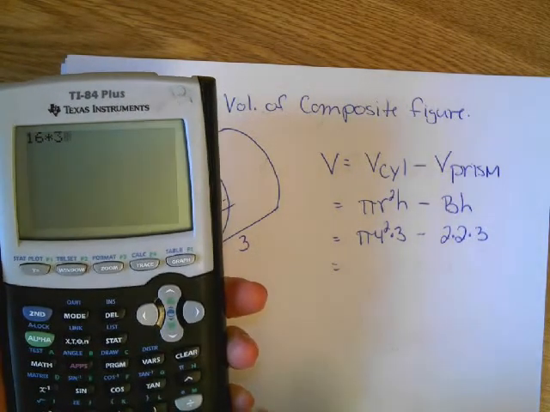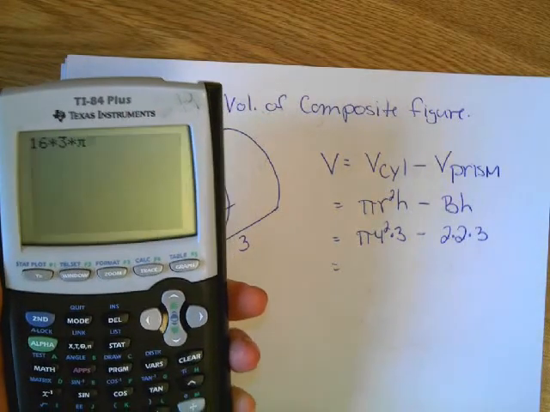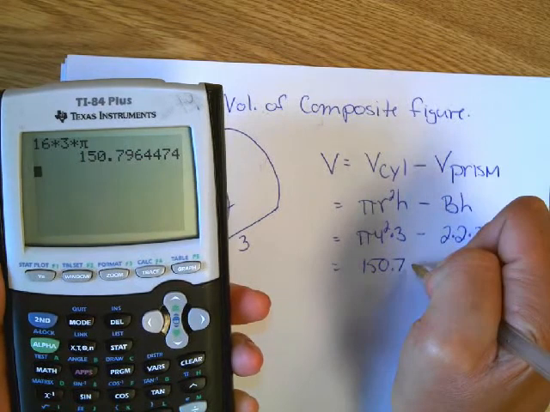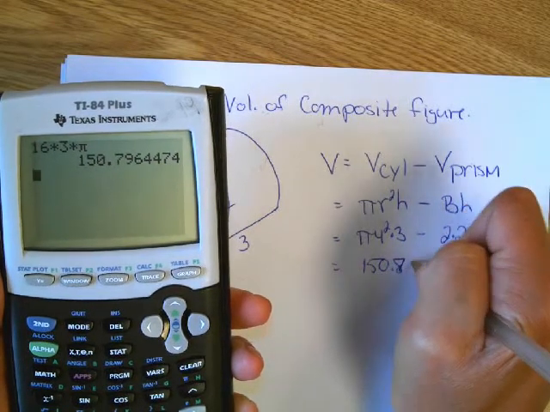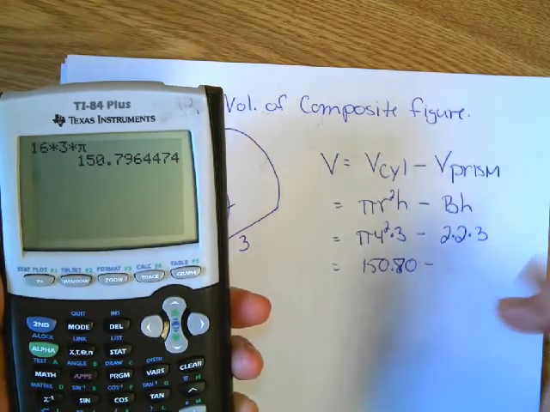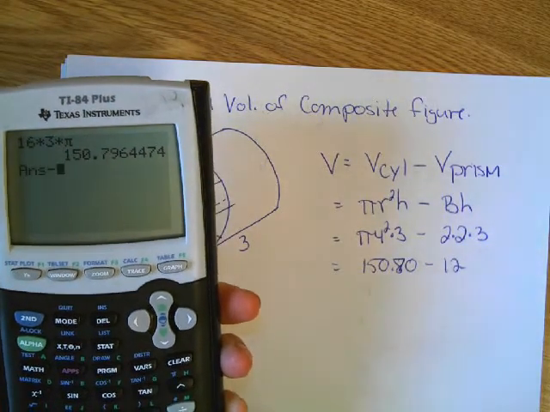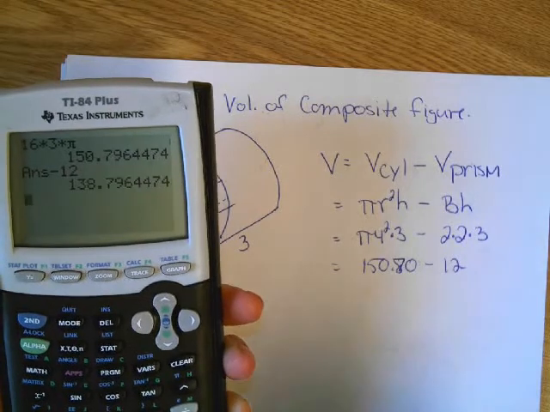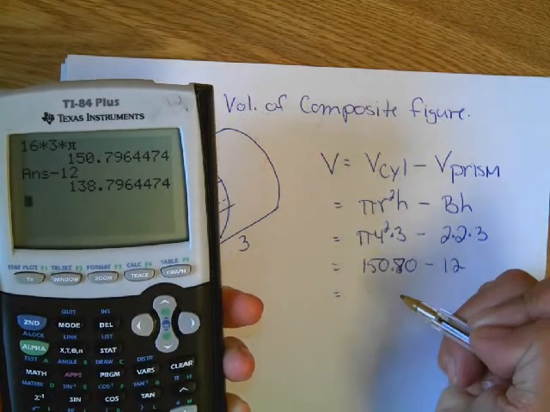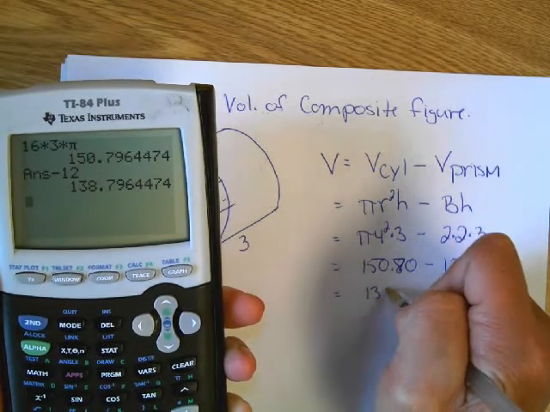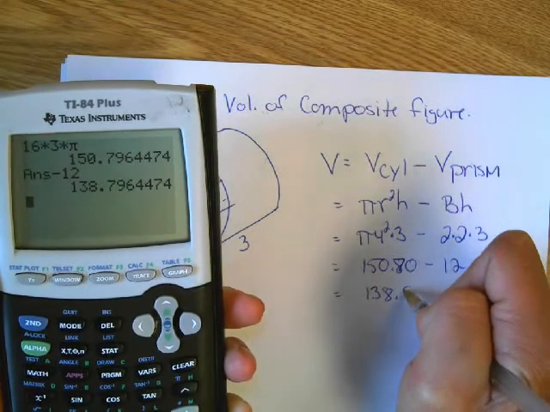16 times 3, I'll go times pi. Let's see, that's going to round up, 150.80. And that'll be 12. Subtract 12. 138.80.